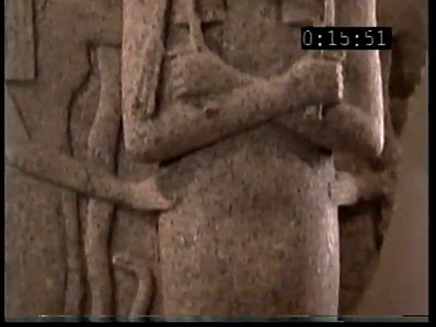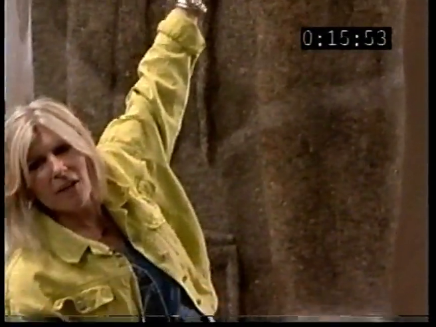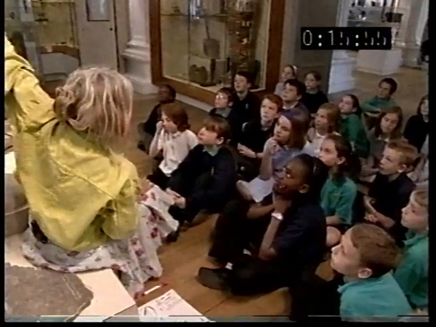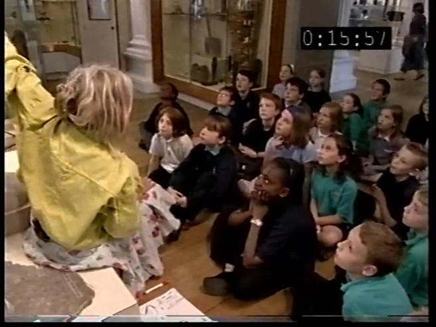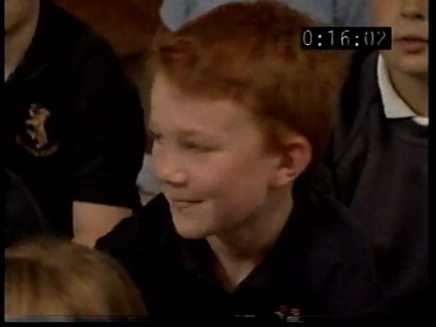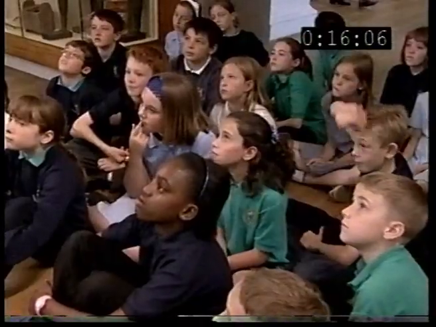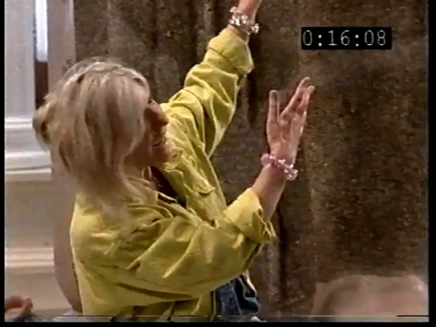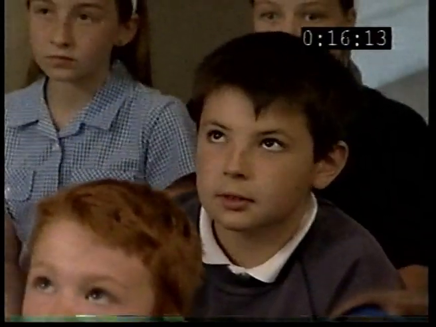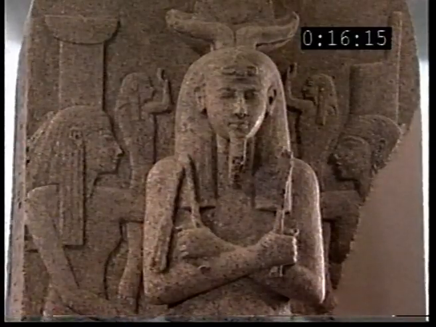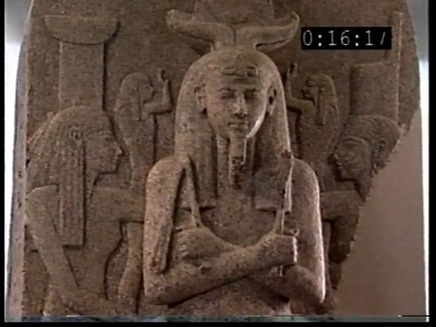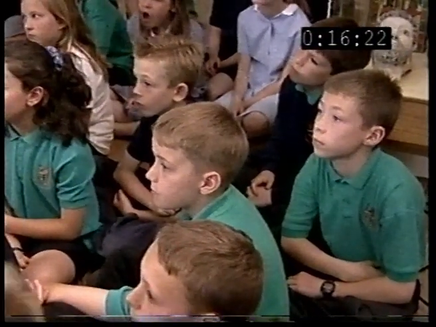Good. Now, all I want you to do is have a look at this and tell me exactly what you can see. What is it? Statue. A statue is a good description of it, but I want to know exactly what you can see. What's it a statue of? A pharaoh. Well, you're absolutely right. This is a pharaoh. It's Ramesses III, who was one of the greatest pharaohs of Egypt. But it's not just a statue. This is his sarcophagus lid.